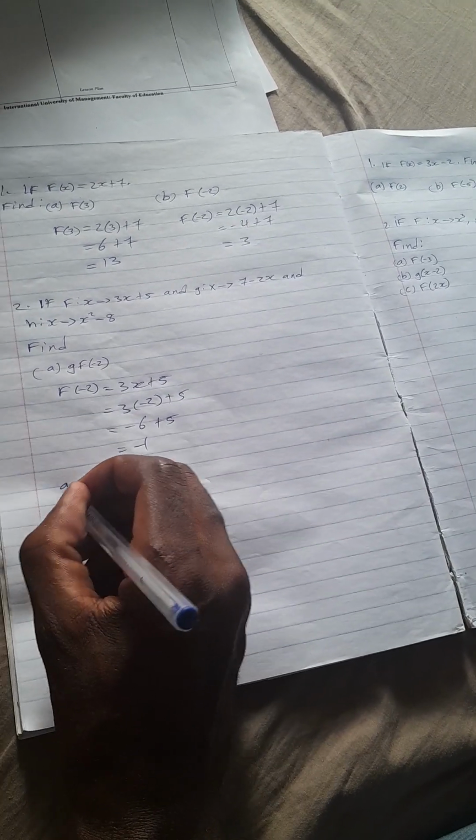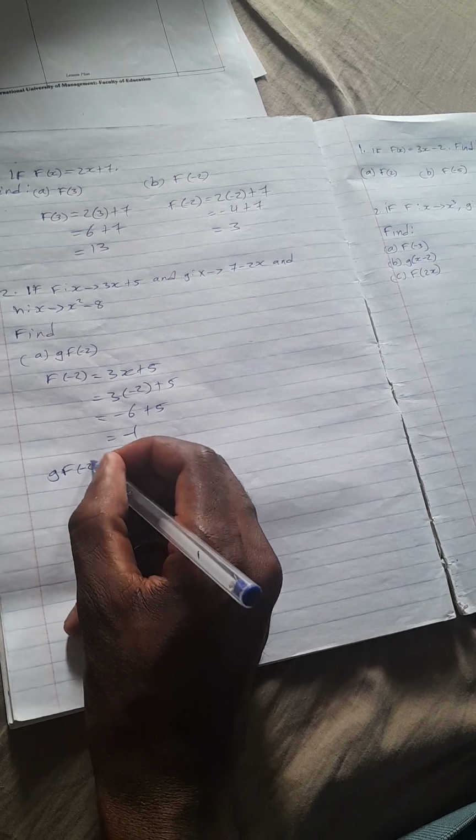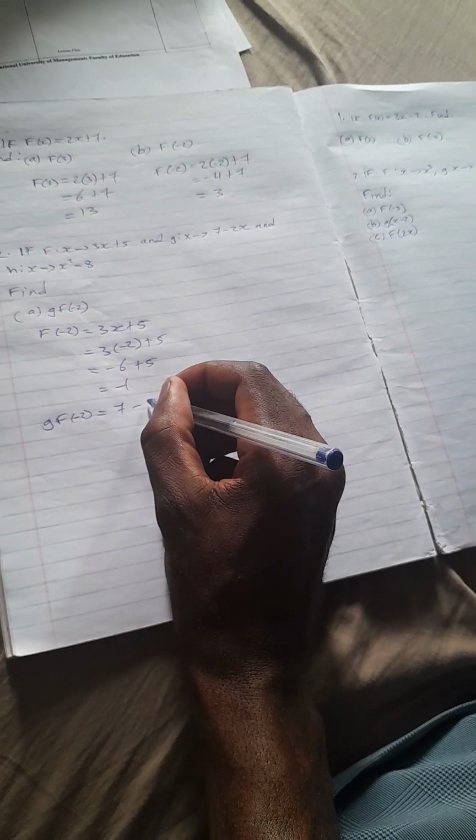So my good people, after getting negative 1, now you go back to what is said to be g of f of negative 2. So f of negative 2 is equal to negative 1, I mean. So replace it in g of x. g of x says 7 minus 2.